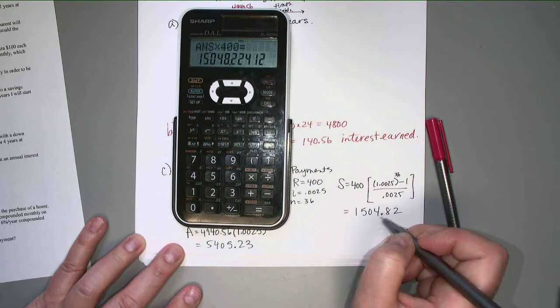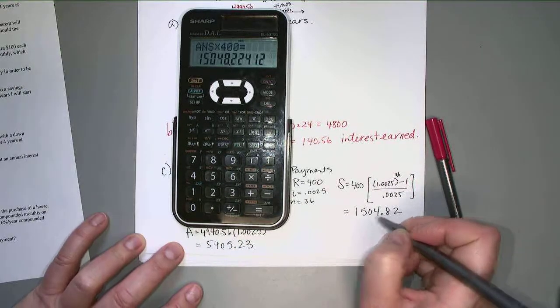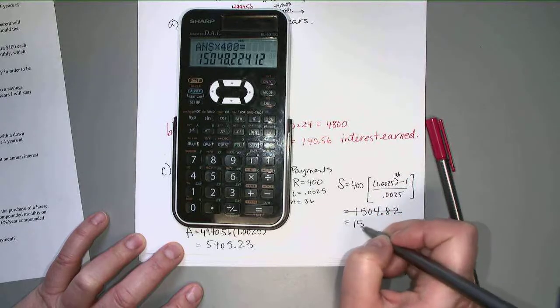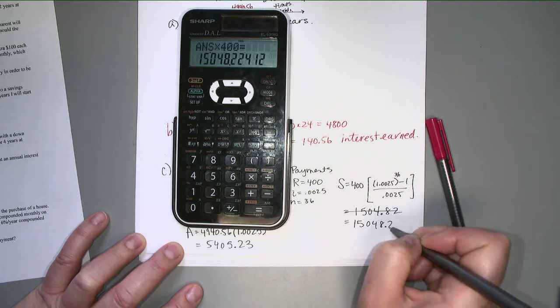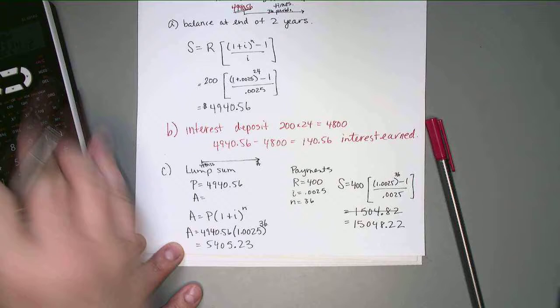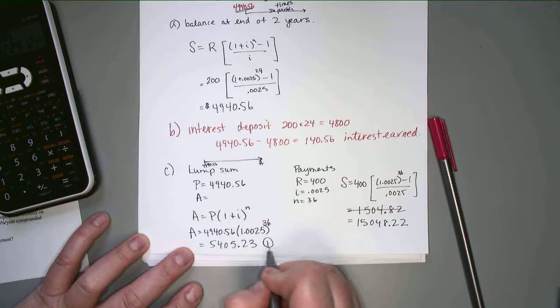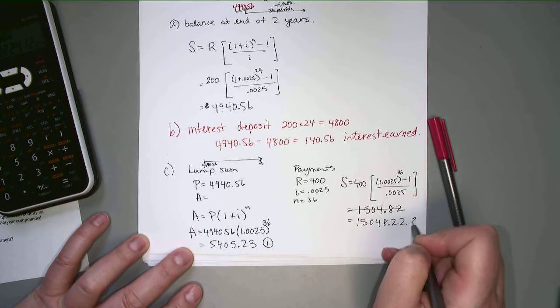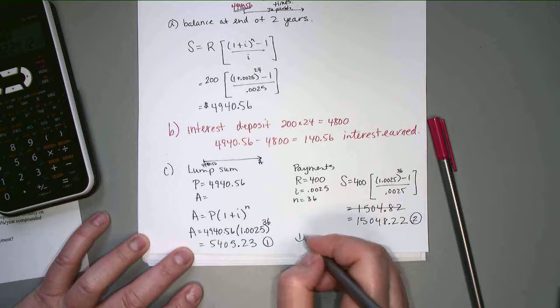Oh, I just put the decimal in the wrong place. 15048.22. Okay, so this was from our lump sum, and this was from our payments. And so if we add those together, we'll have our total.